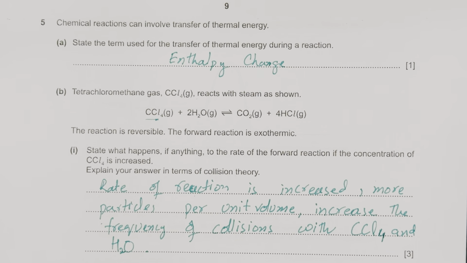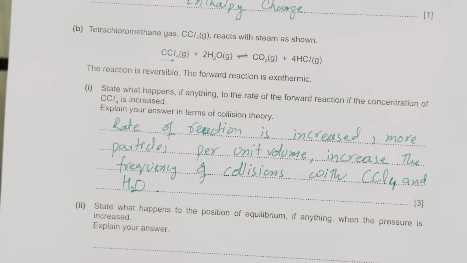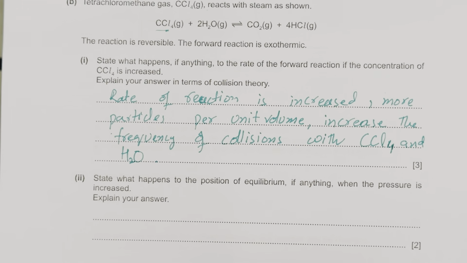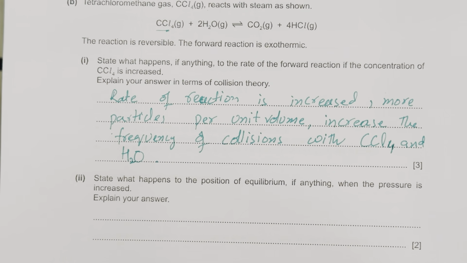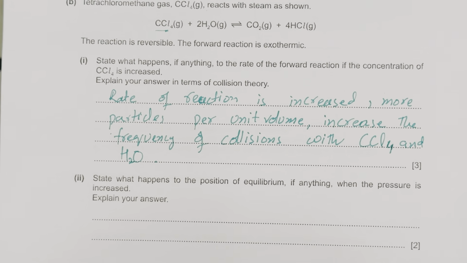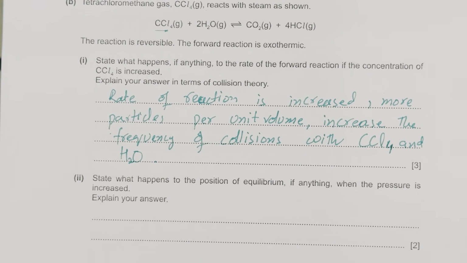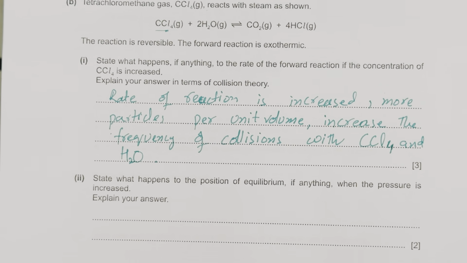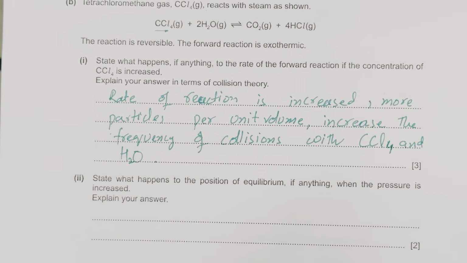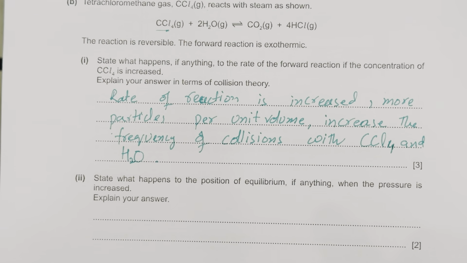Now moving to the next part: state what happens to the position of equilibrium, if anything, when the pressure is increased. We know that equilibrium will shift to the left because there are fewer moles.